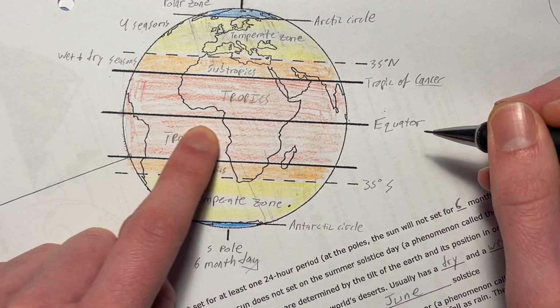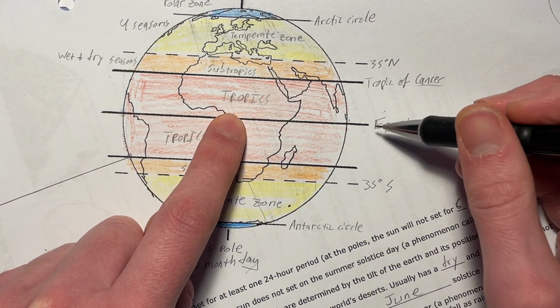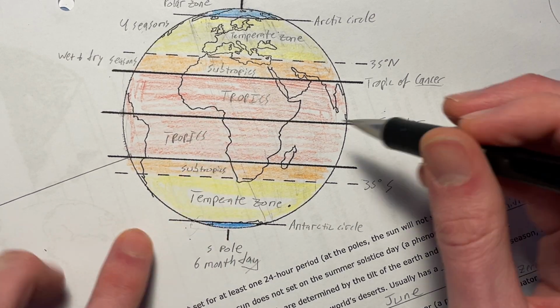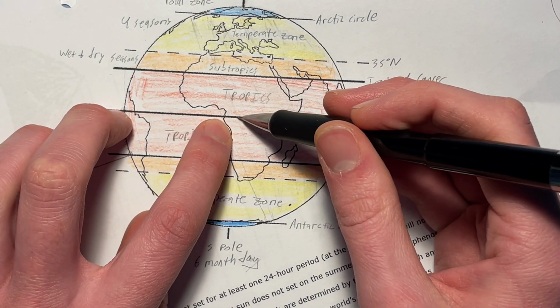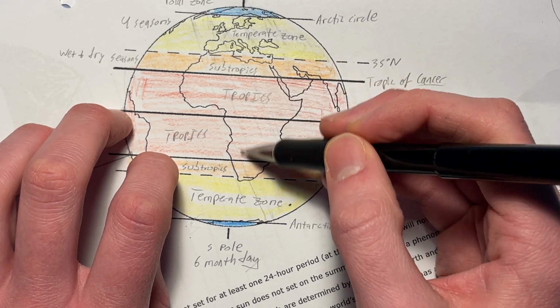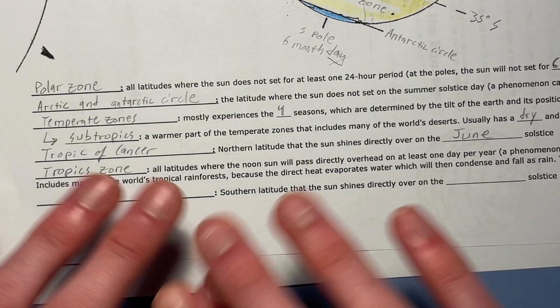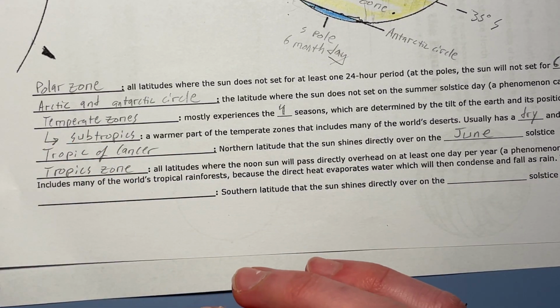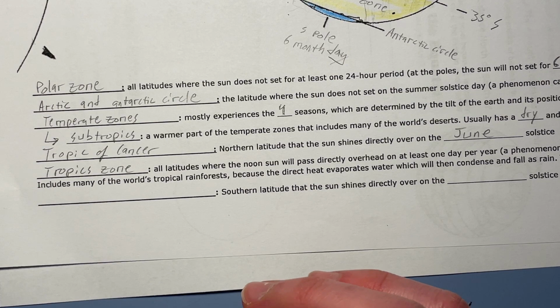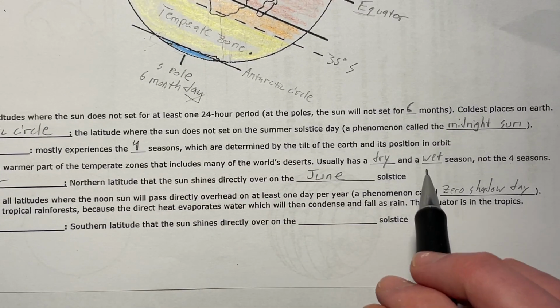And on the equinox, the sun is going to shine right over there. You can think equinox, equator, and people there are going to be experiencing zero shadow day. So they actually have it twice a year because the sun will shine directly over it. If this is confusing to you, don't worry. It'll make more sense as you do your homework and watch some more videos that I made for you. All right, so that's what the zero shadow day is.